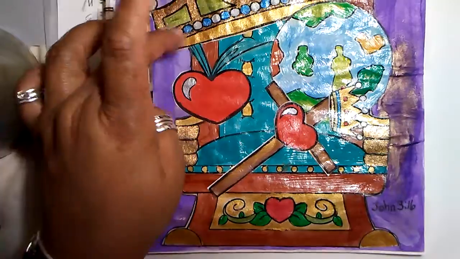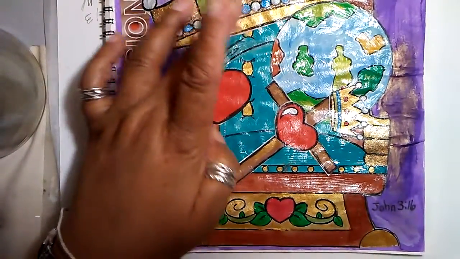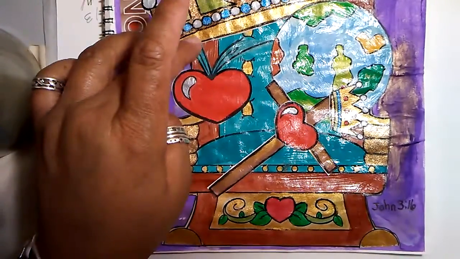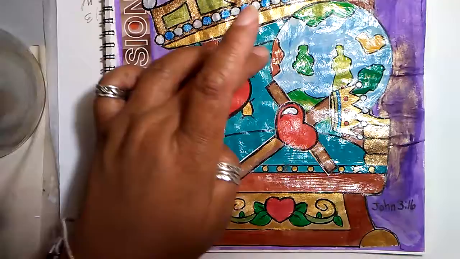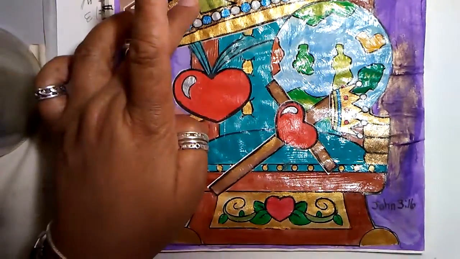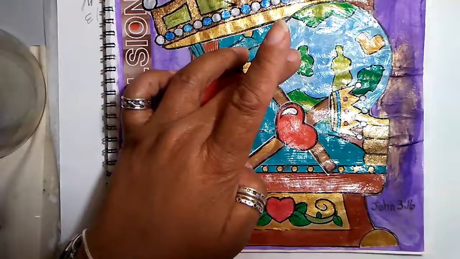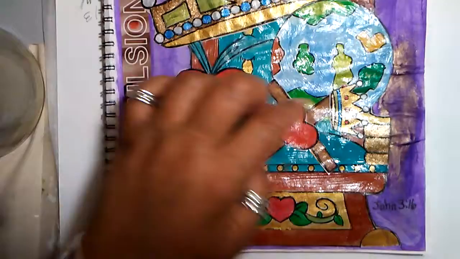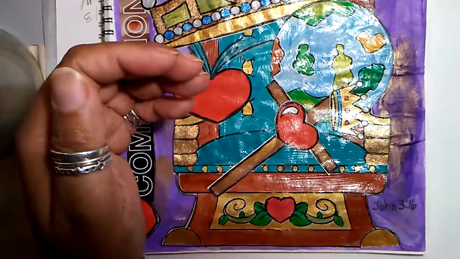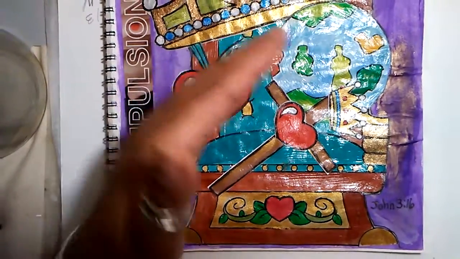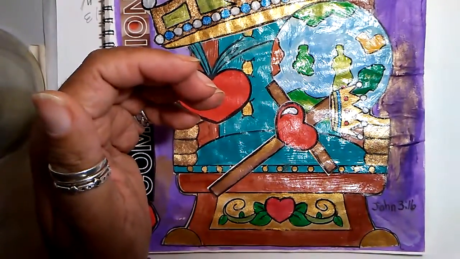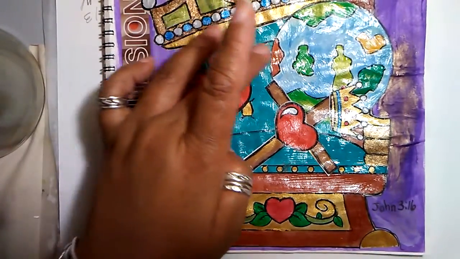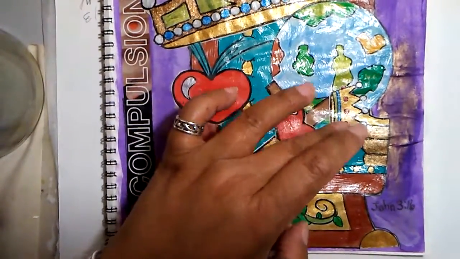For God so loved, for God, this throne and this big crown represents God. This heart so loved, and this is God's love pouring out to the world. For God so loved the world that he gave his only begotten son. This cross and crown represents Jesus, and it's laying down like that because Jesus laid down his life for the world.